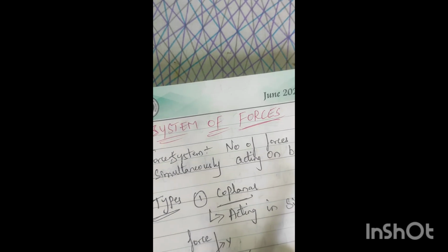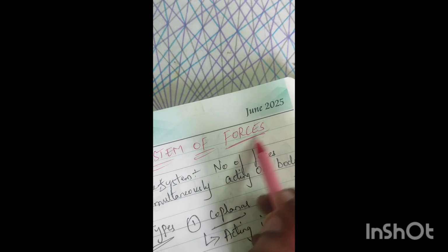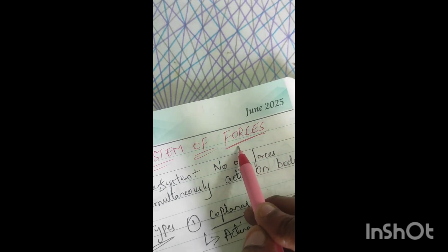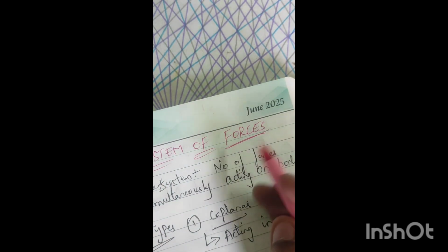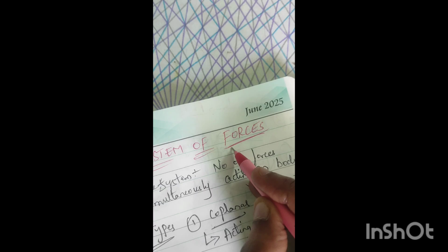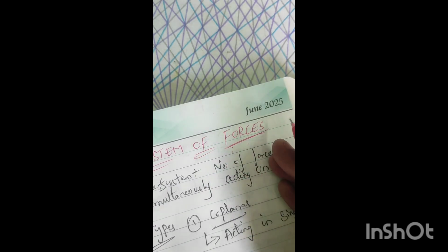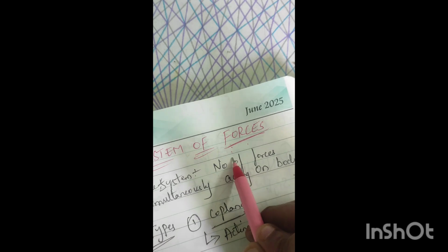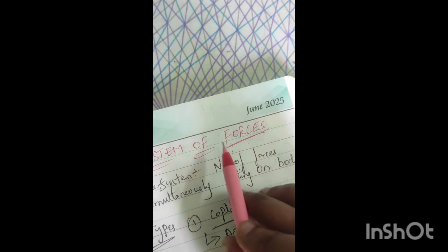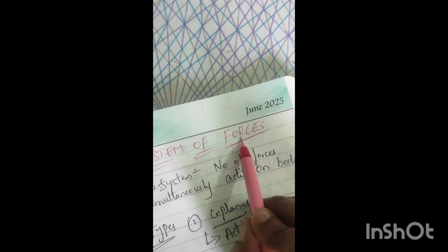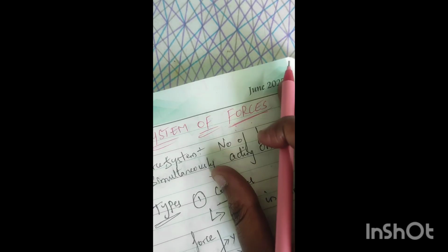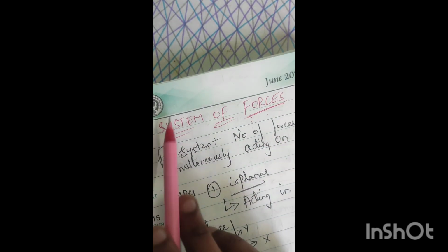So first, for the system of forces, you have to know the basic thing: what is force? Just in general terms, not in engineering terms. Force is nothing but a pull or push that may cause a change in speed, direction and shape. So that is known as force. Everybody understood what force is in general terms. In technical terms, we will be learning about the system of forces.